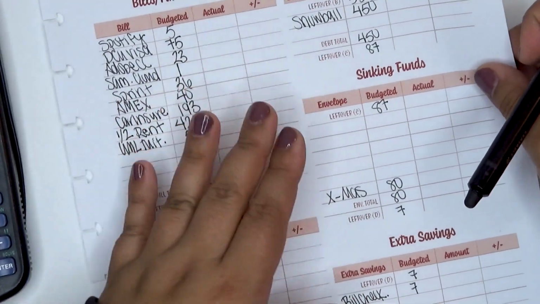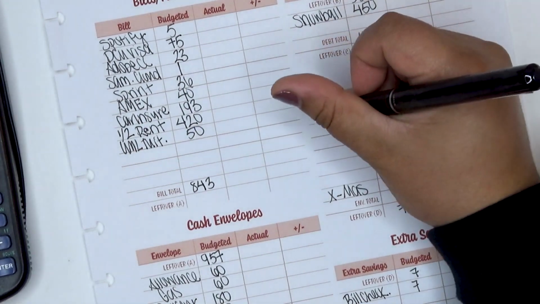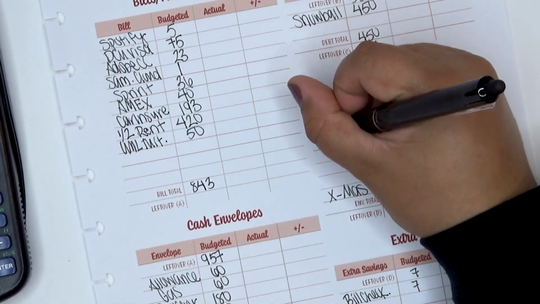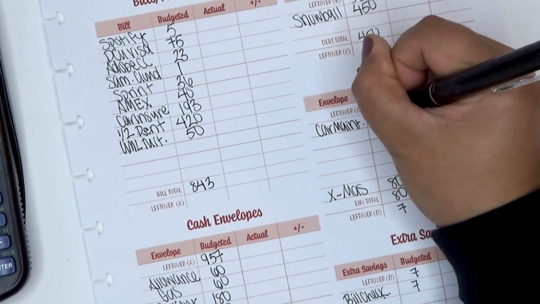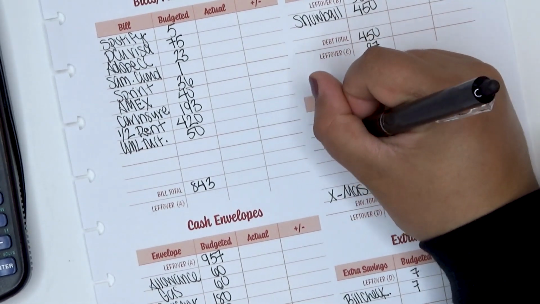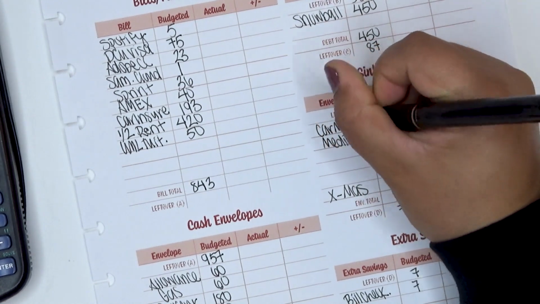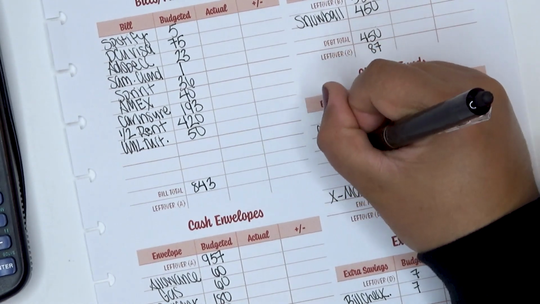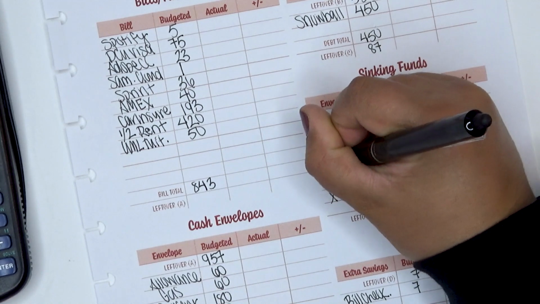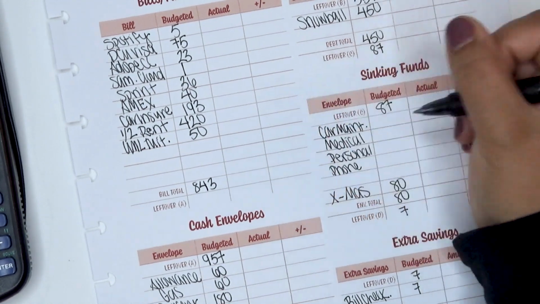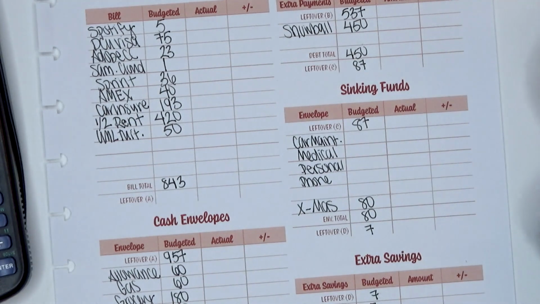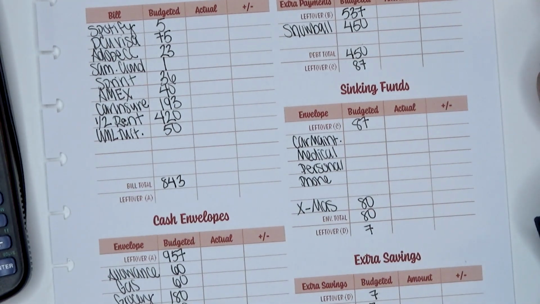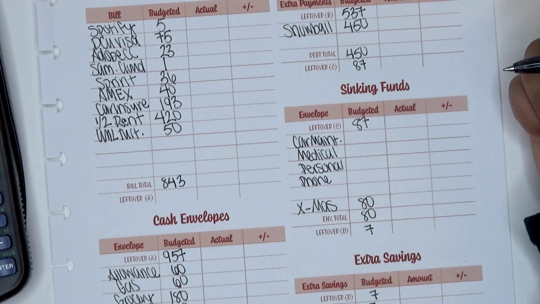And my other sinking funds, just in case you didn't know, I have car maintenance, medical, personal, phone, as in a new cell phone because mine not only is smashed on the screen, but drops calls all the time now, so that's cool.